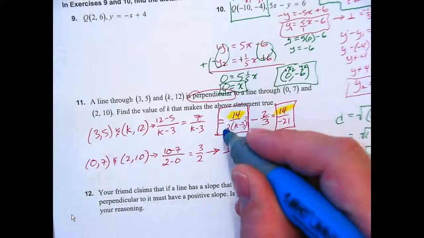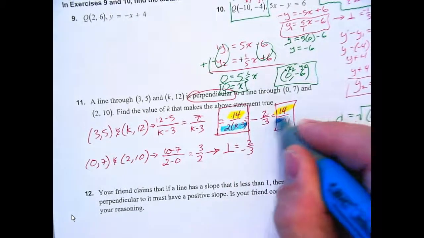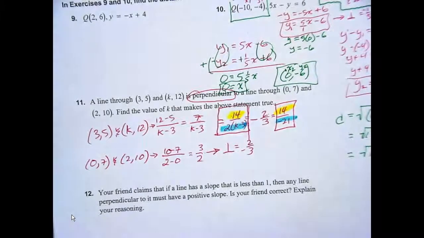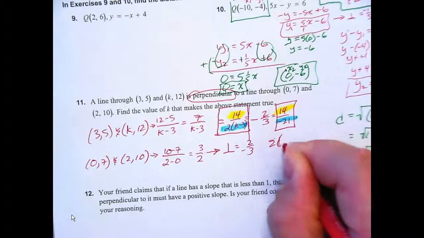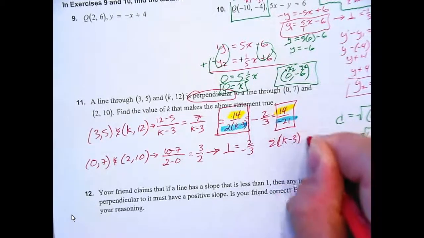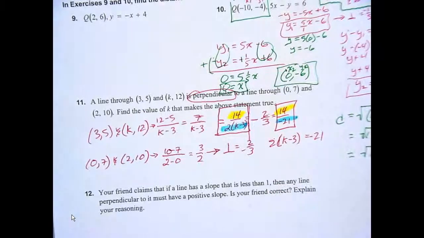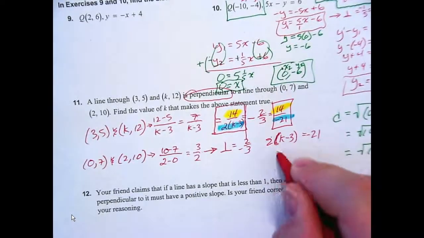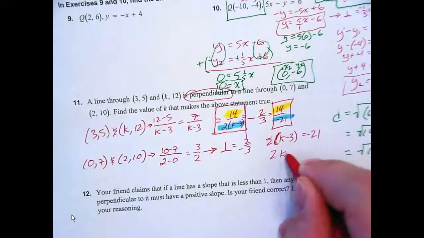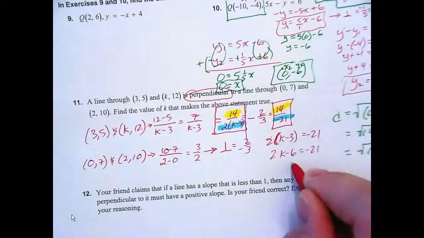The bottom. Okay, so there's our equation that we want to solve. 2 times k minus 3 is equal to negative 21. So 2k minus 6 equals negative 21.